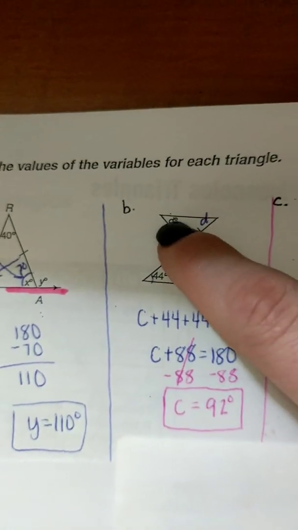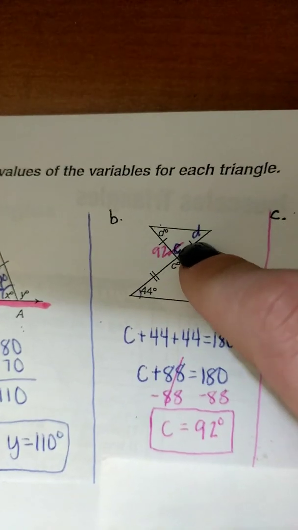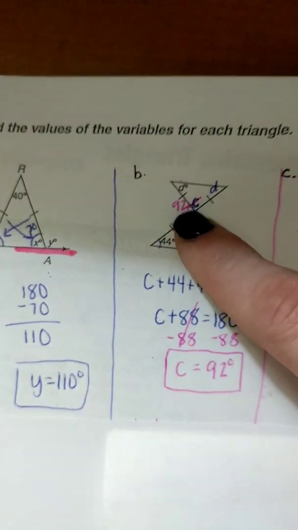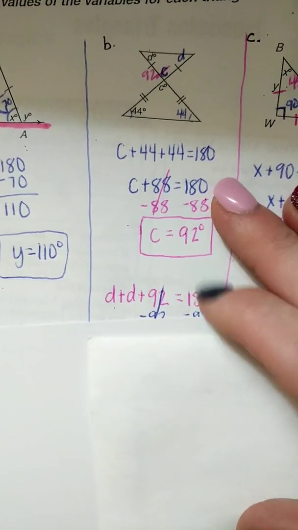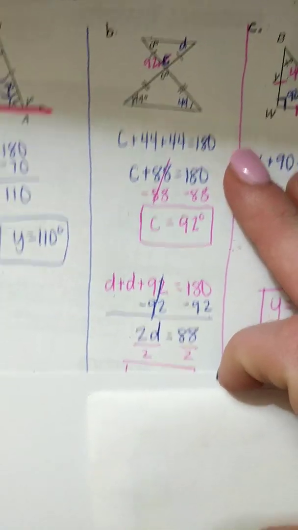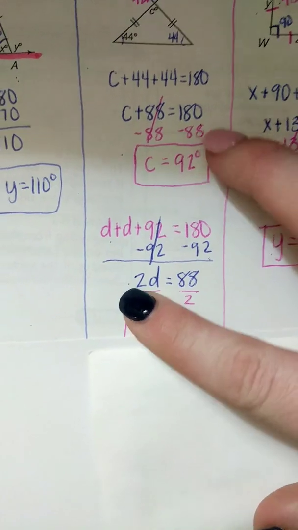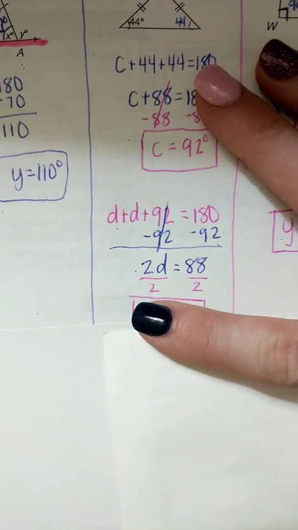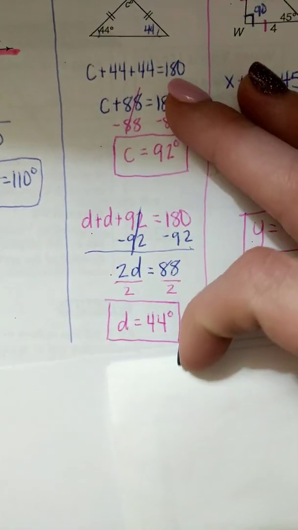So we've got D plus 92 equals 180. Subtract the 92 from both sides, which is 88, divided by 2 is 44.